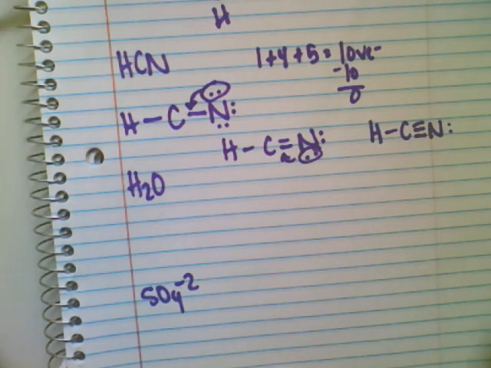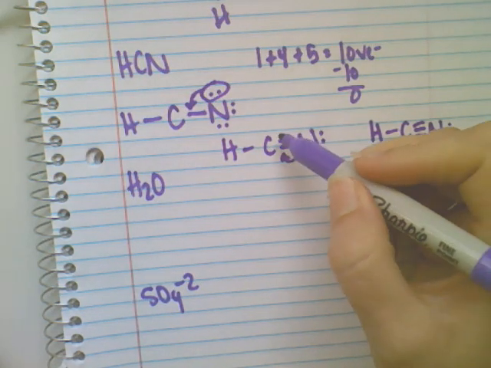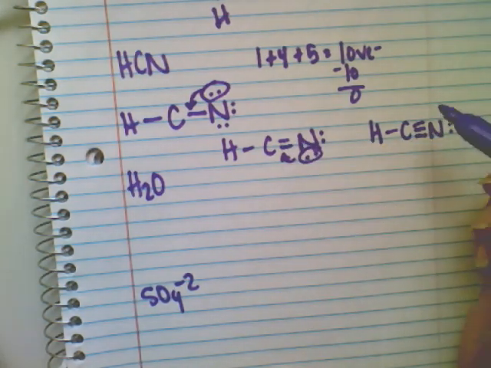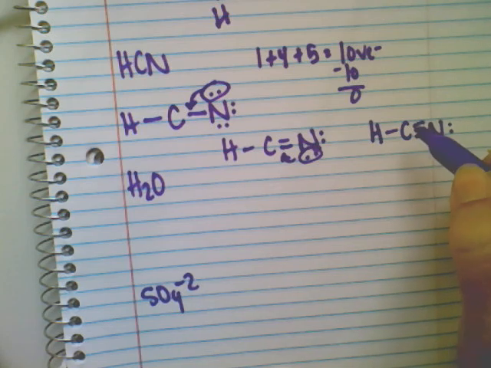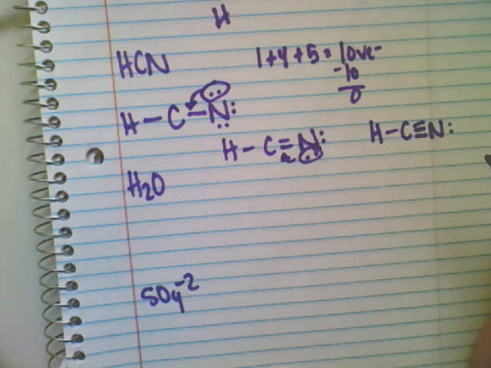And now I have this. When you're sharing 2 pairs like this, that's called a double bond. This is called a triple bond. This carbon now has 8 around it. It has 6 from these, so 2, 4, 6, and then another 2 over here, giving it 8 valence electrons around the carbon. And so now that it has 8, that is its Lewis structure.